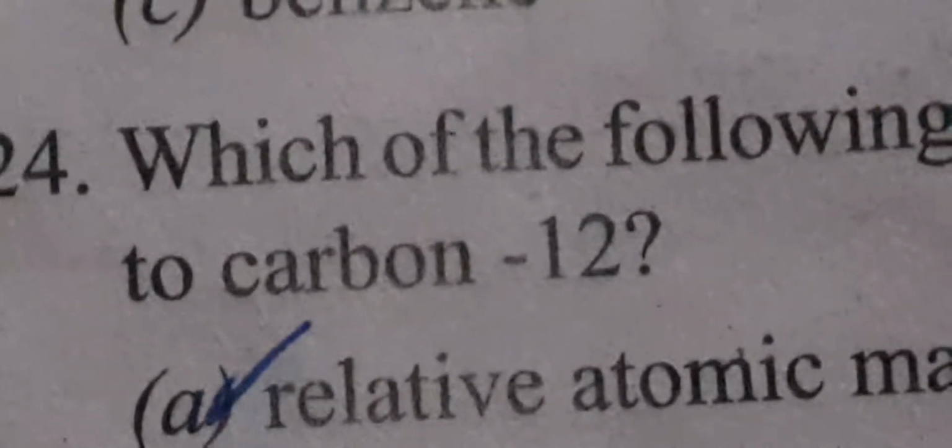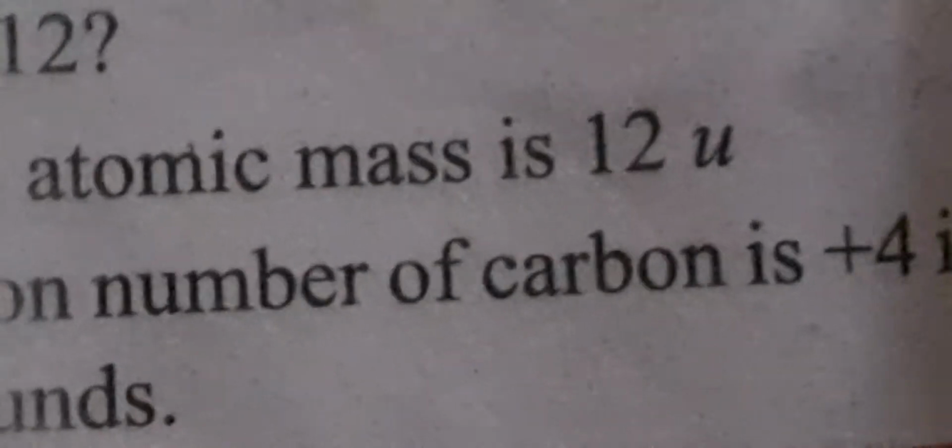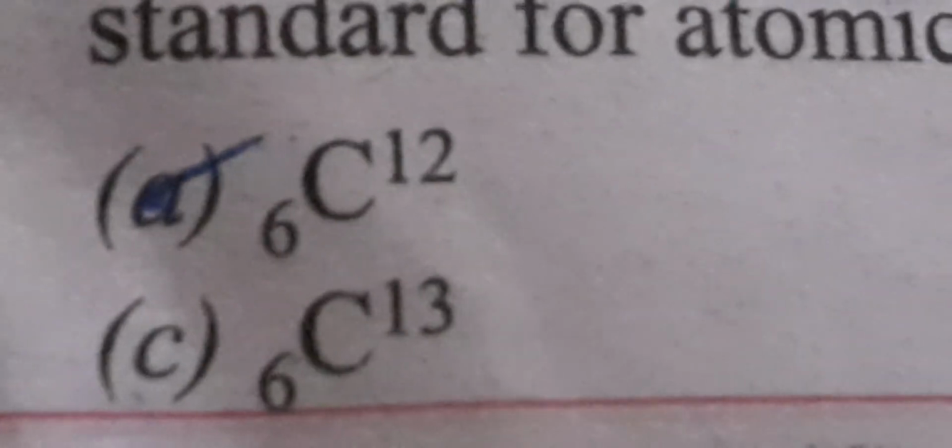Which of the following is true with respect to carbon 12? A, relative atomic mass is 12 mu. Next question, which one of the following is used as a standard for atomic mass? Option A, that is carbon 12.